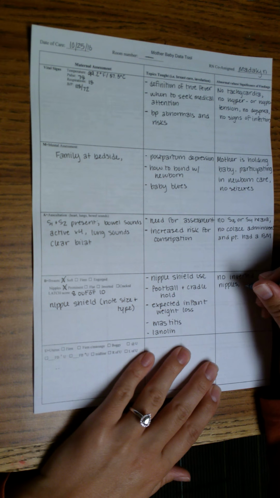At what time this mom delivered and how far after postpartum she is will depend on where her uterus should be. So for this documentation, we would write what is the expected descent of the fundus, when is the cervix technically considered closed, and you need to talk about the importance of voiding frequently and what can happen to that uterus if the bladder is full. Those are teaching topics for the mom.